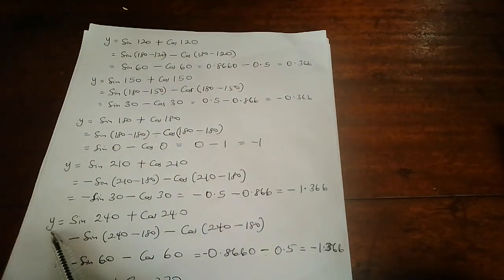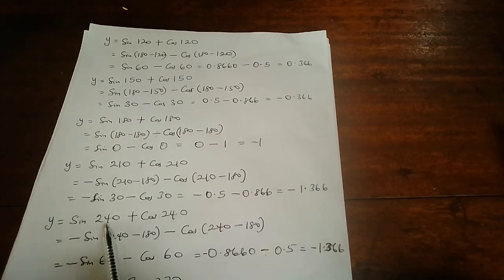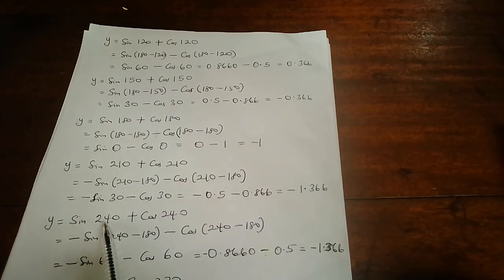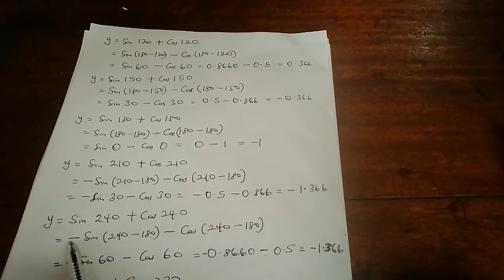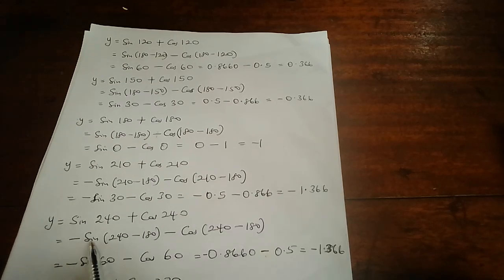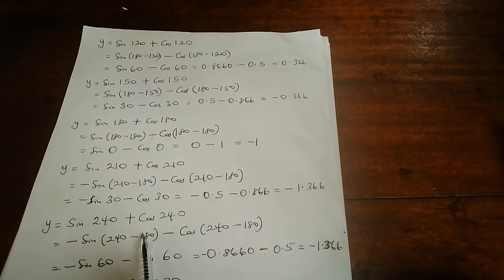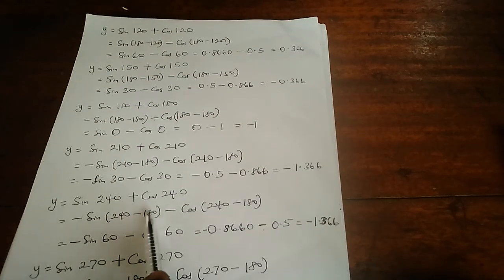Now, when x is 240, y equals sin 240 plus cos 240. And we are seeing in the third quadrant, sine is negative. So that means you have minus sine. The equivalence of 240 in the third quadrant is 240 minus 180, which is 60. So then cos is also negative in the third quadrant. So we have a minus and this plus will give us minus.